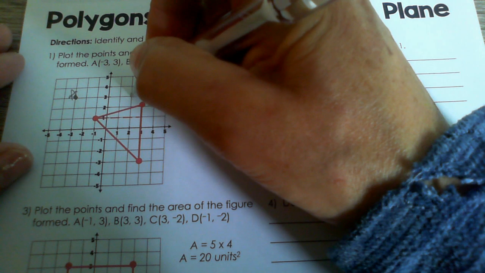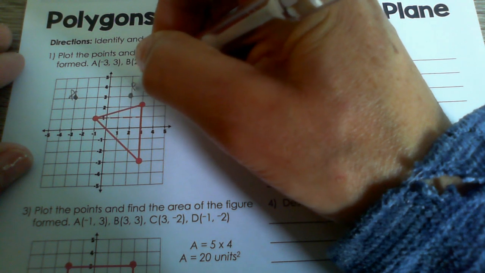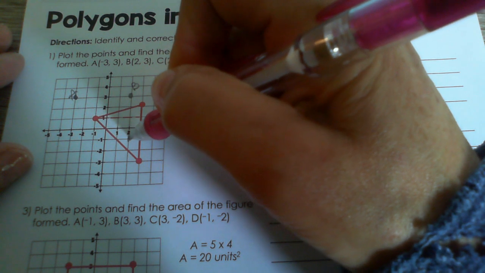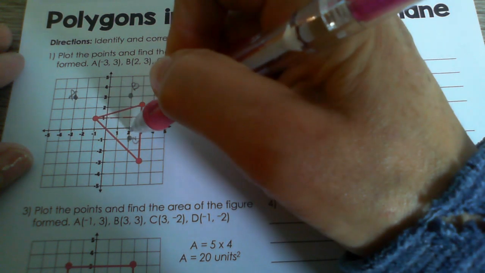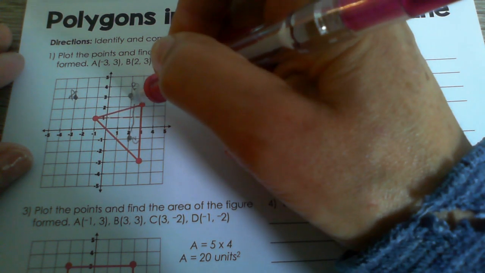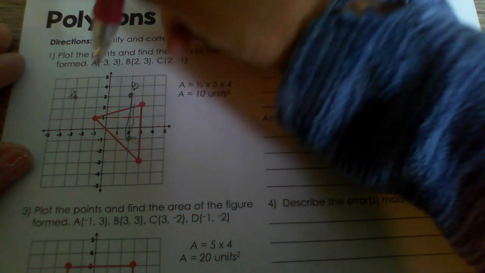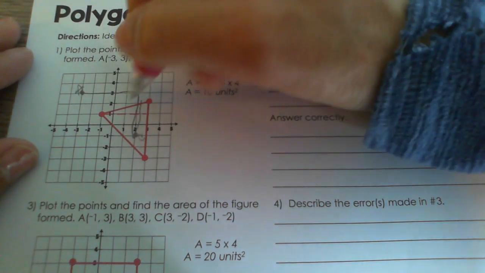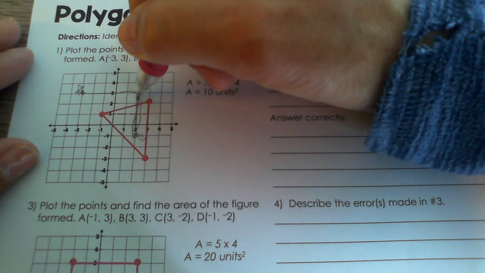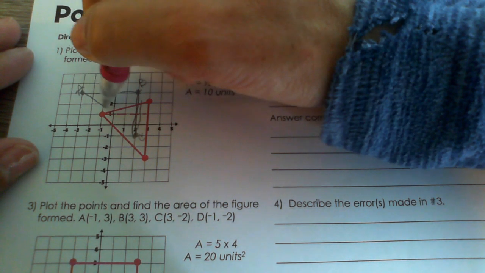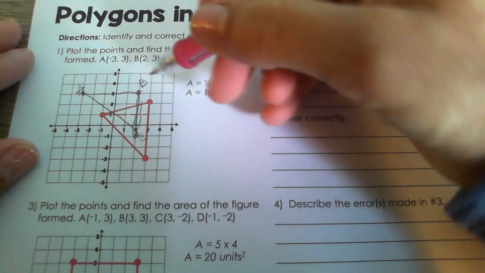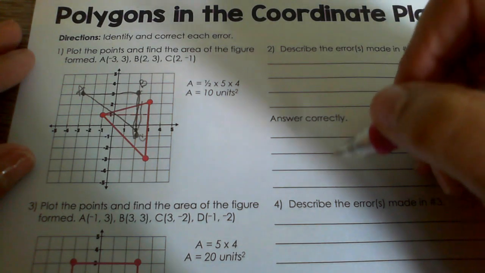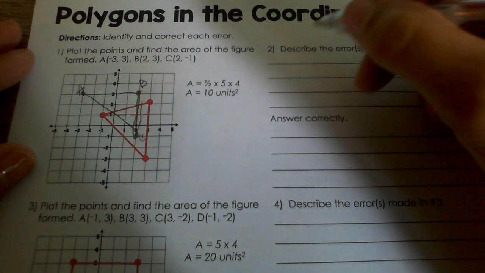Oh, they have this in the wrong place. And then C is 2, -1. Wow. Okay, so if we draw this, I'm gonna have to look over this. Here we go. Okay, so this is where it should be, and it's all funky. So let's see if we can figure out what it should be. So first of all, they drew it incorrectly.